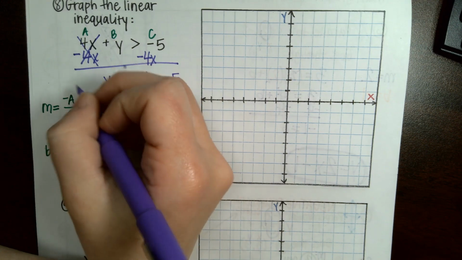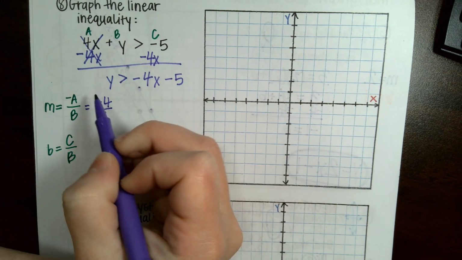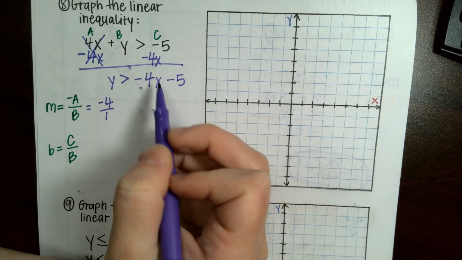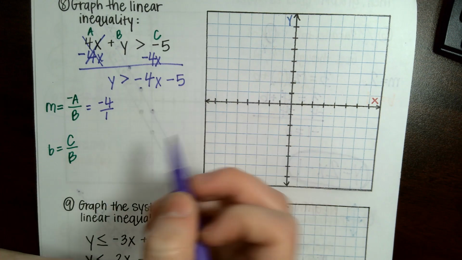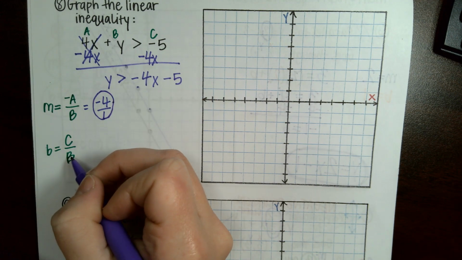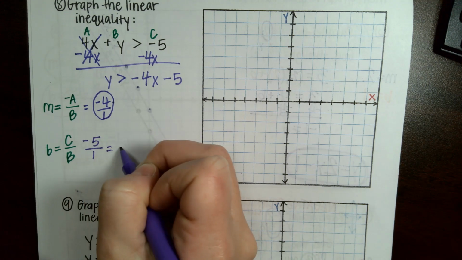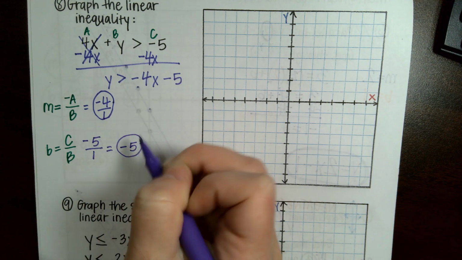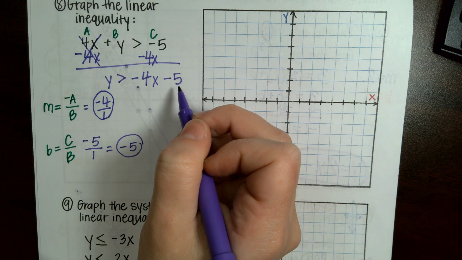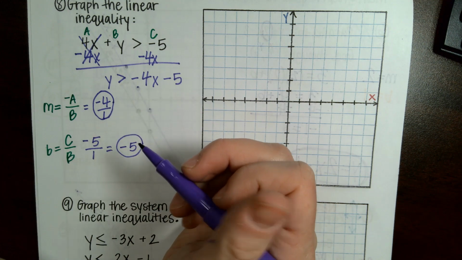Negative 4 over 1. Yep, it's going to be negative 4 over 1, which you see we got the same thing here, negative 4. And what about our b? Negative 5 over 1, or negative 5, which you see we got the same thing here by rearranging. So either way is going to give you the same answer.